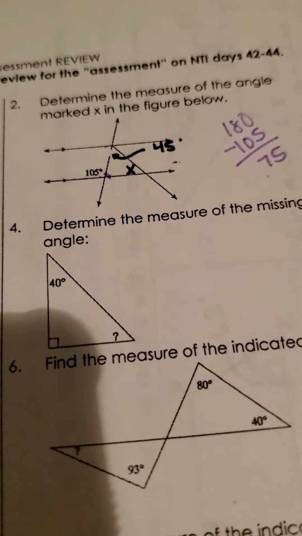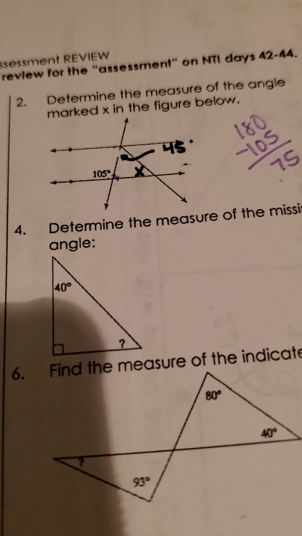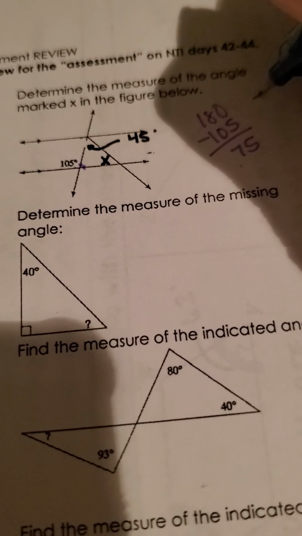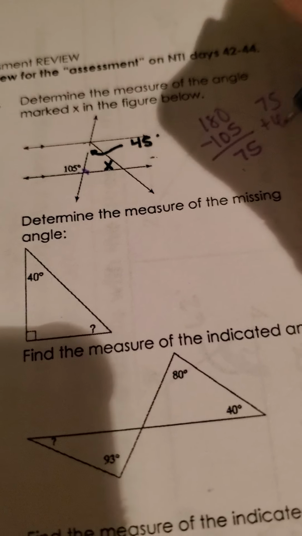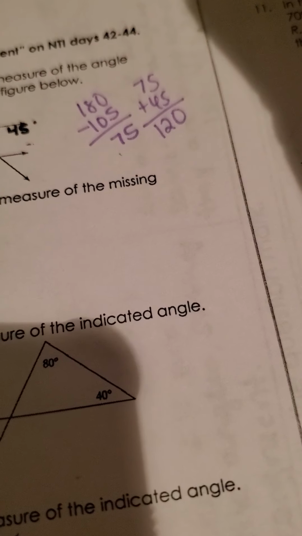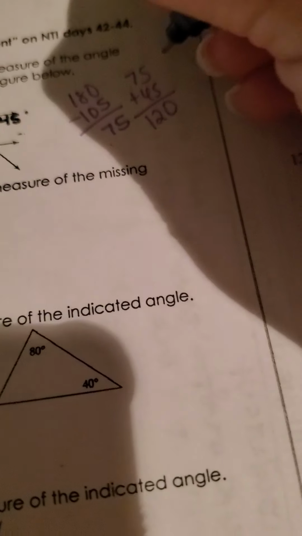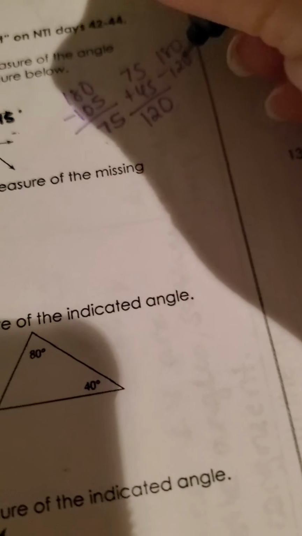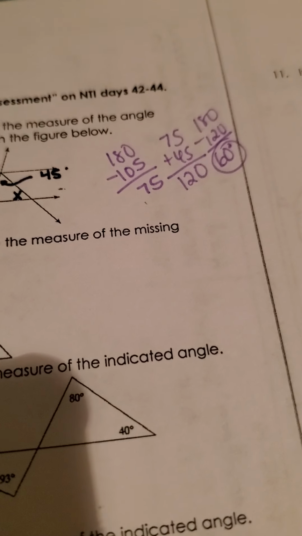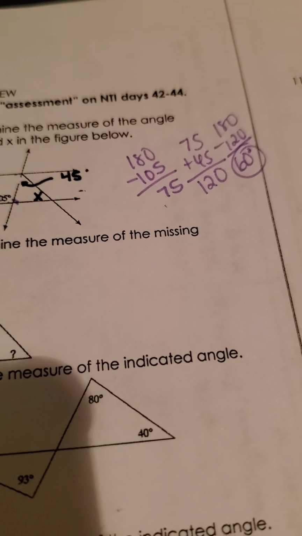They make a triangle. So I have to know all the angles in a triangle add up to 180. I know 2 in my triangle. I can do 75 plus 45. That's going to give me 120. And then 180 minus 120 is going to give me 60 degrees. So 60 would be my final answer for that angle X.